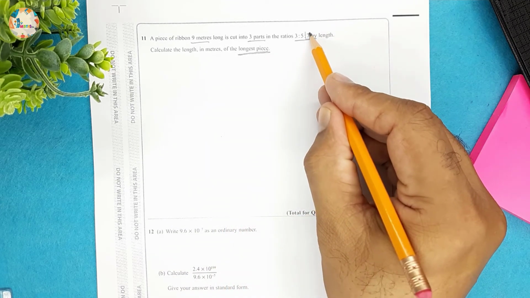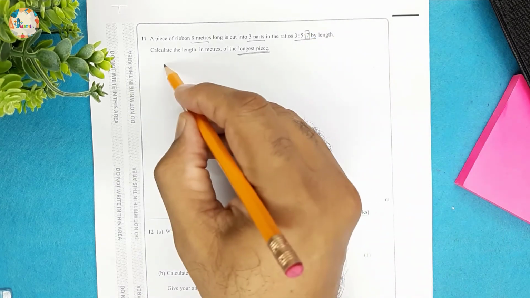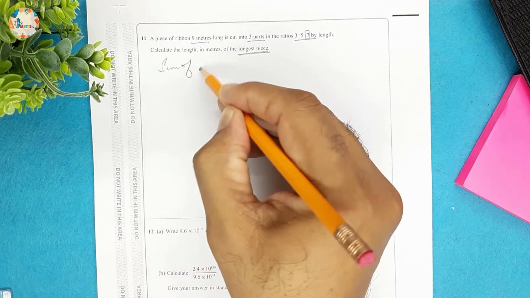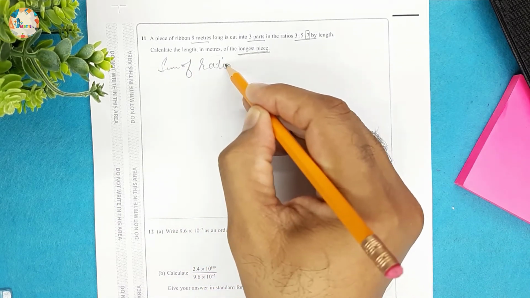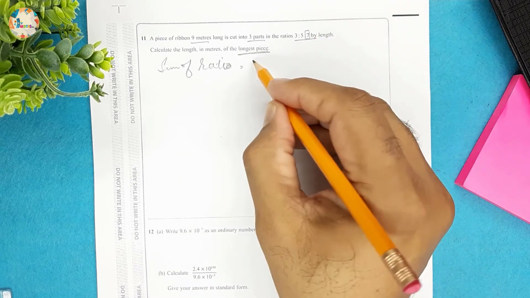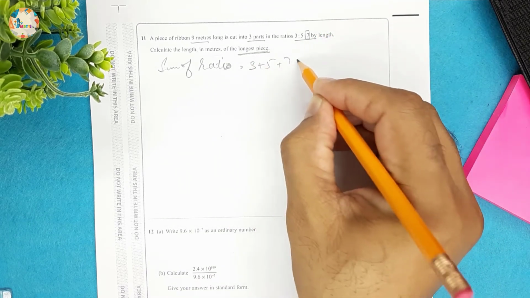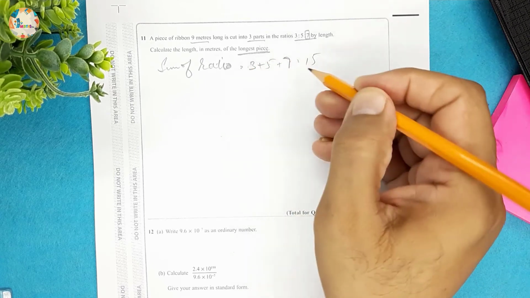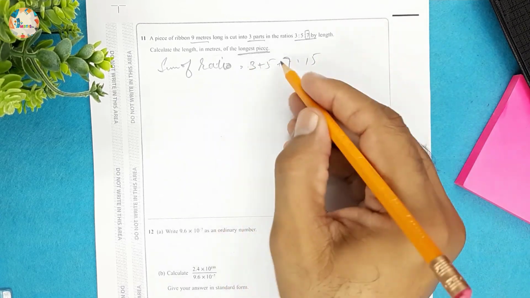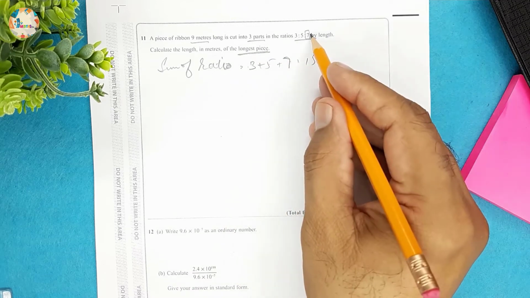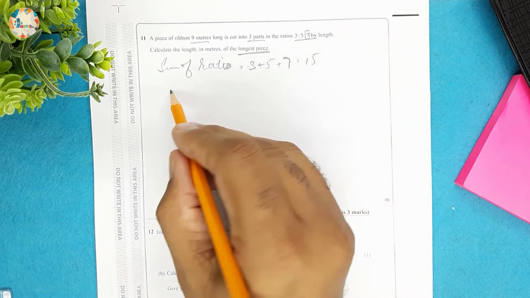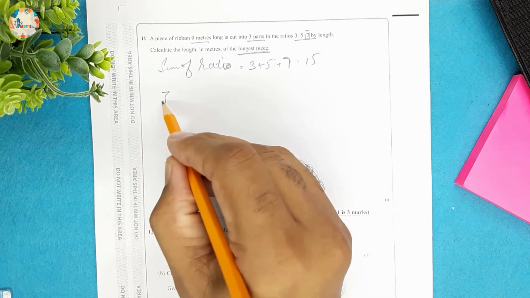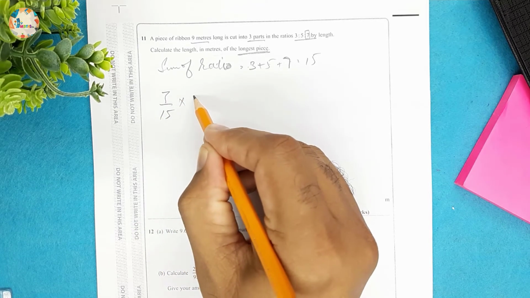Longest piece will have this ratio, so we can first write the sum of ratios, and the sum of ratios will be equal to 3 plus 5 plus 7, which is equal to 15. Now we can take 7 by 15 of 9 meters.